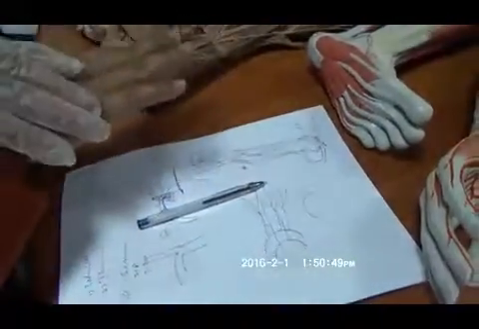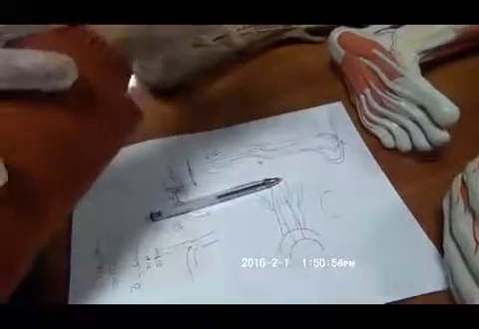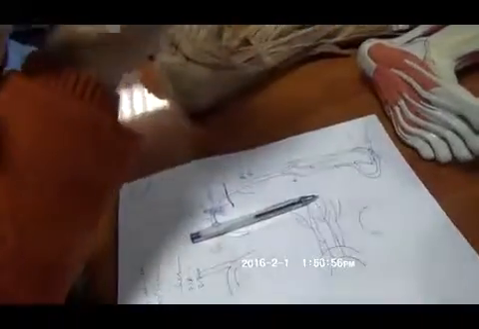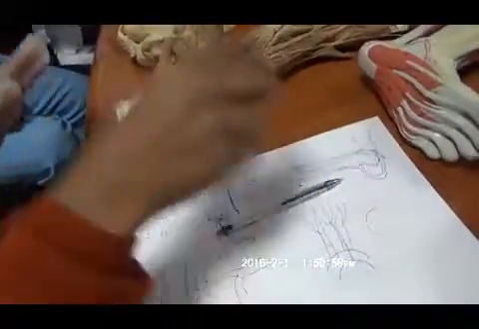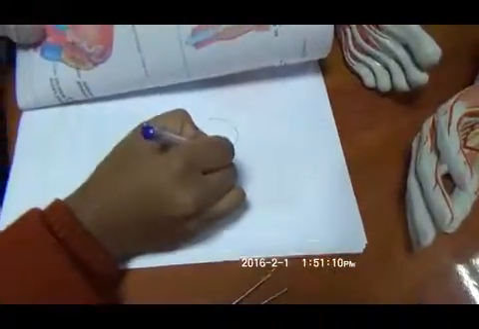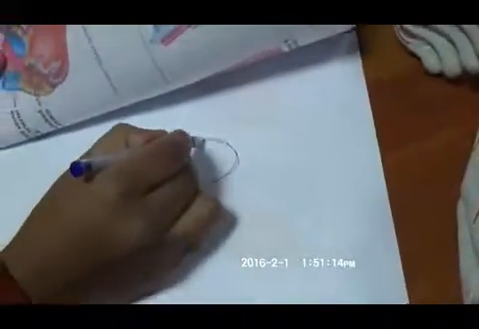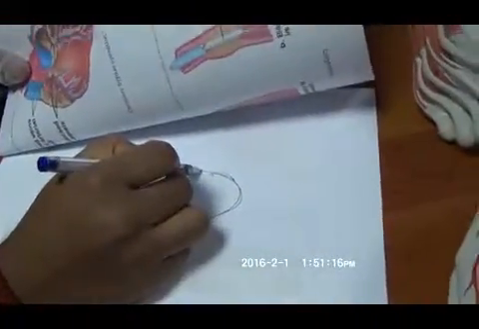Whereas superficial veins, only some important ones are named. There are plenty of veins, but only the big veins are named. Like in the upper limb, on the dorsum of the hand you have a venous arch. Just like the arterial arch, there is a venous arch.